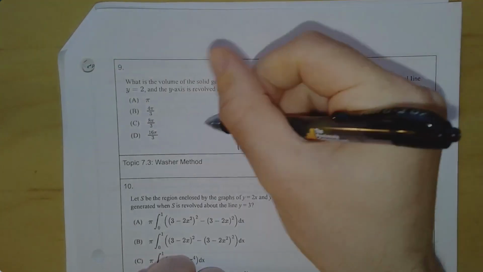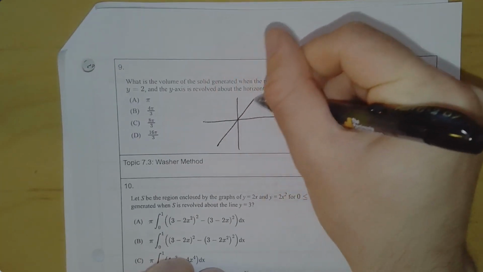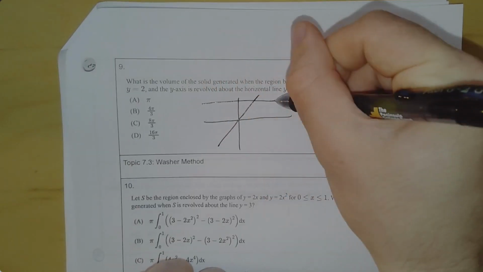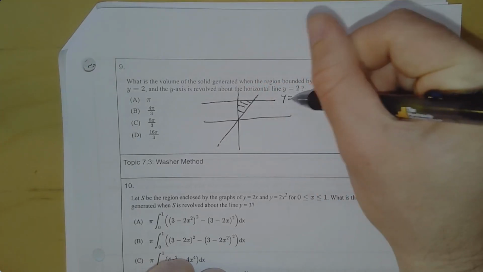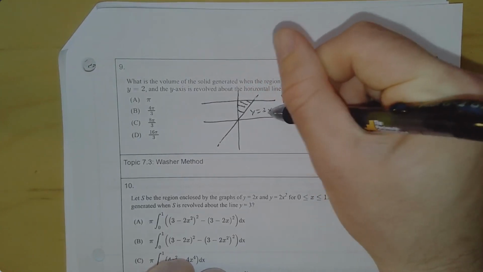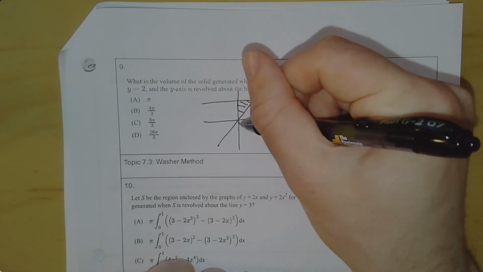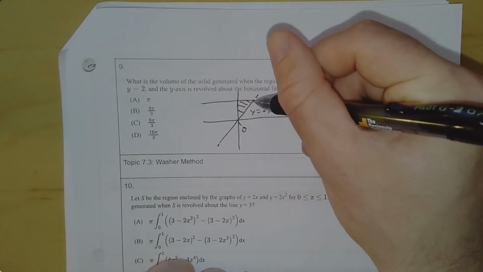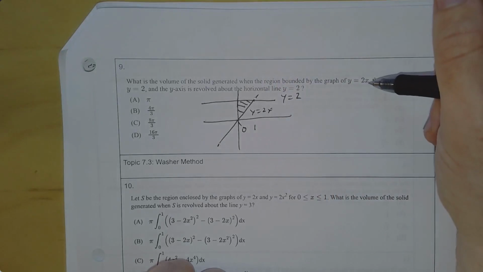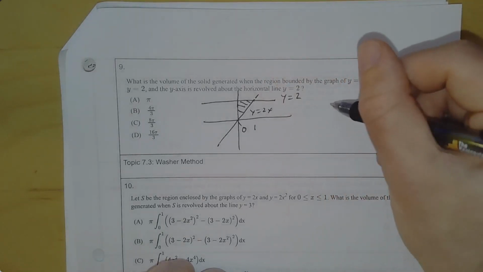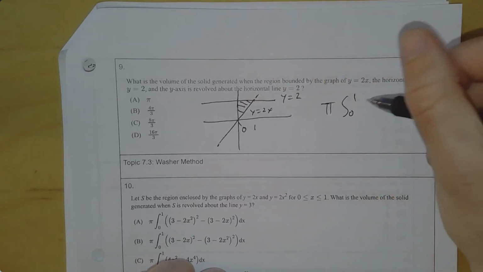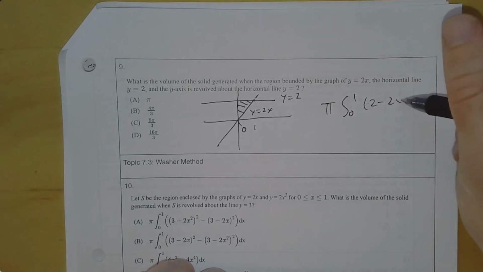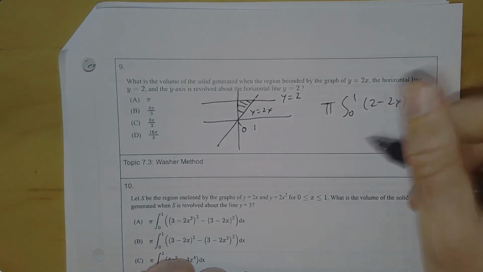So we have here y equals 2x, we have y equals 2. This is our region. This is y equals 2, this is y equals 2x, and then my bounds are going to be 0, and then this is going to be a 1 right here, because when I plug a 1 into 2x, I get 2. So it's going to be pi times the integral from 0 to 1 of top minus bottom squared, so 2 minus 2x squared dx. Let's go ahead and square that.